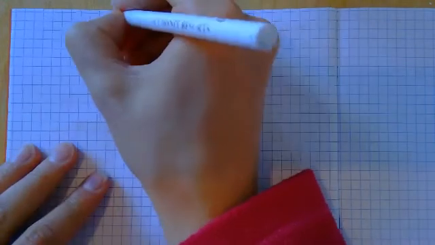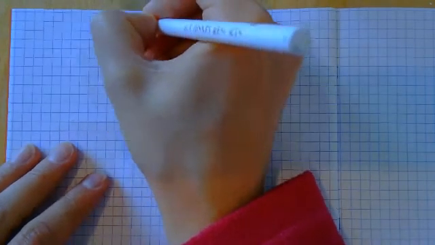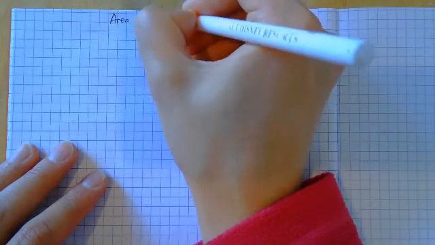To video 2 for this week. So we're still in chapter 13, which is called More Trigonometry. And today we're going to be looking at finding the area of triangles.